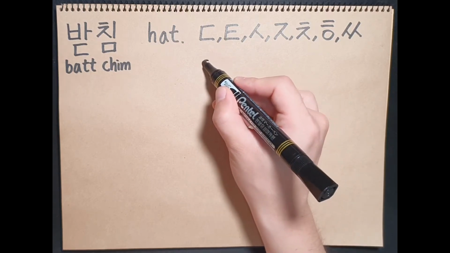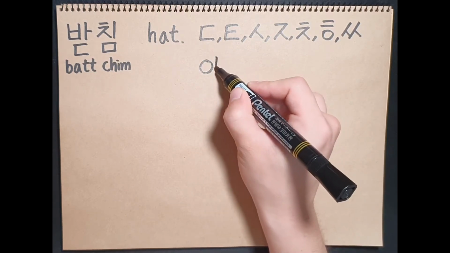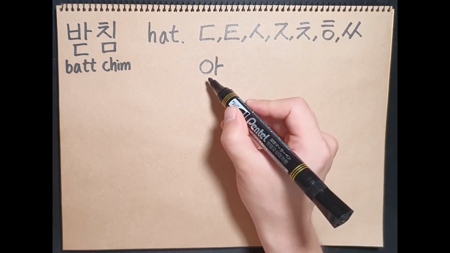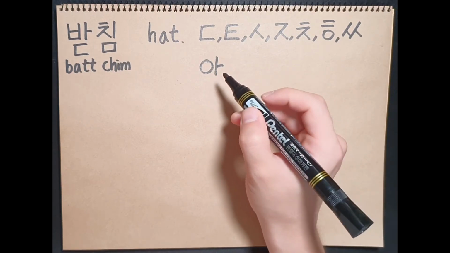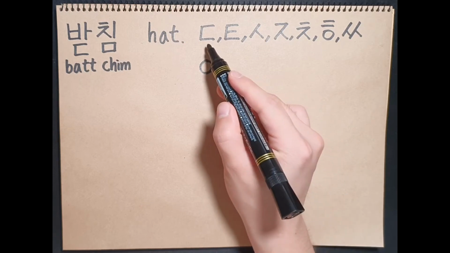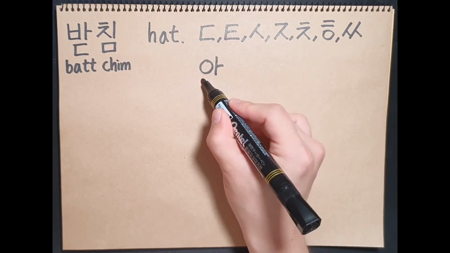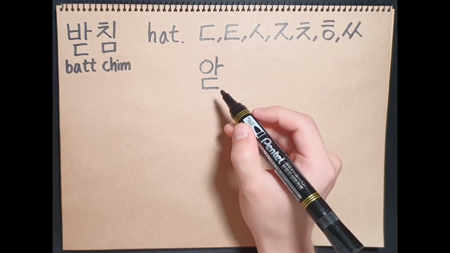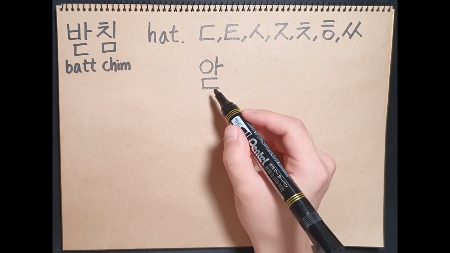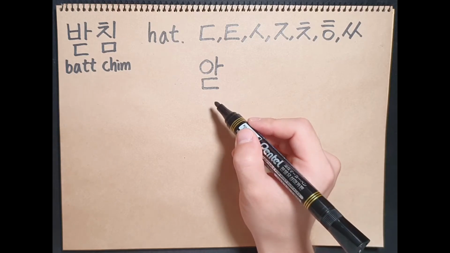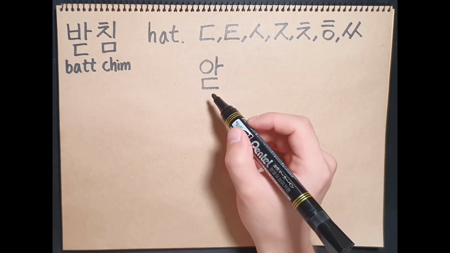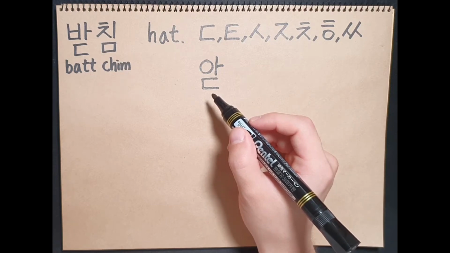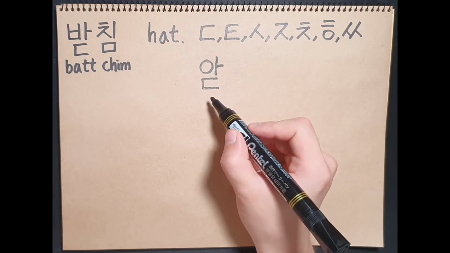So let's start with a and 디귿. This is a Korean letter, a. And when you add 디귿 at the bottom of this letter, it becomes at. And again, you don't really pronounce the last t sound.